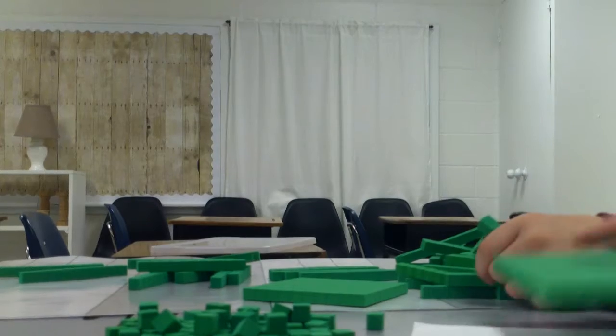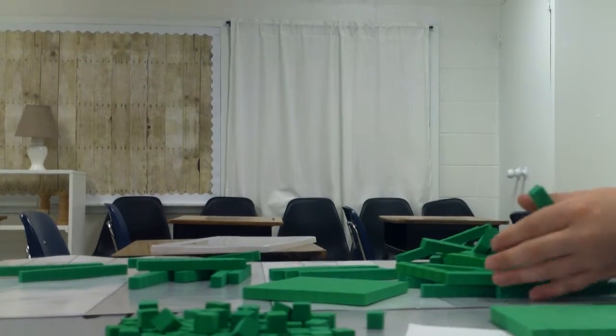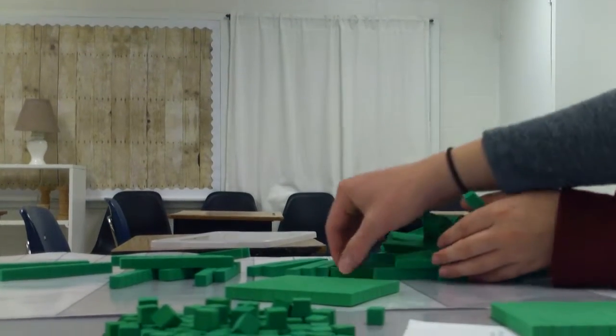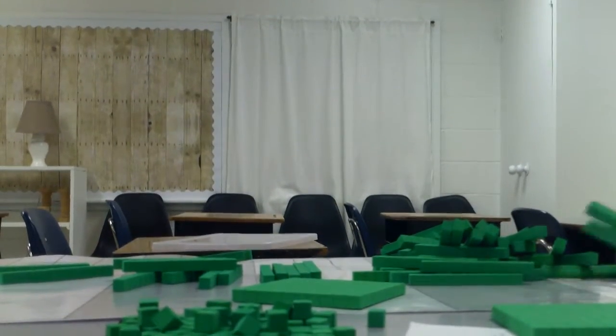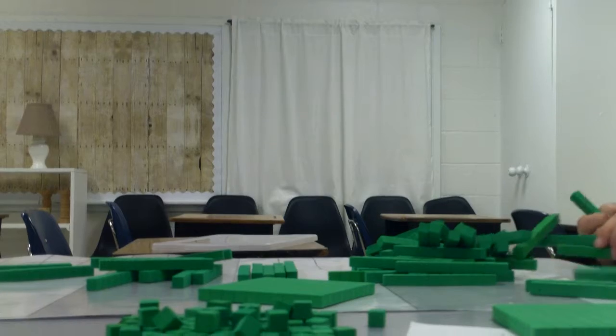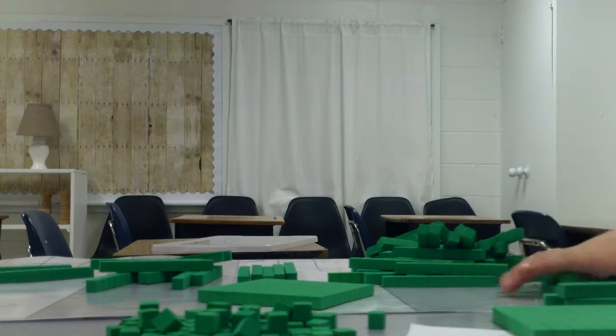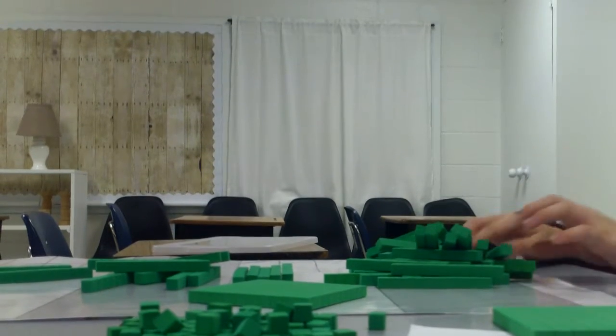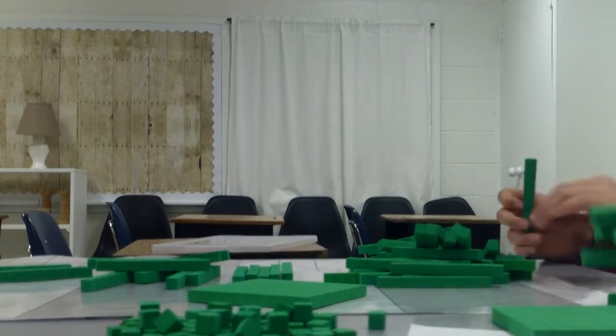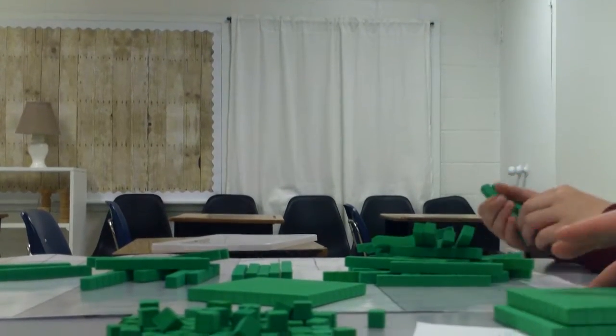So we know we have a hundreds block now. Let's count out another 10. Let's separate those. Okay, so let's count another one. So we have 2. 3, 4, 5, 6. 7, 8, 9. 10. All right, there's another hundreds block.